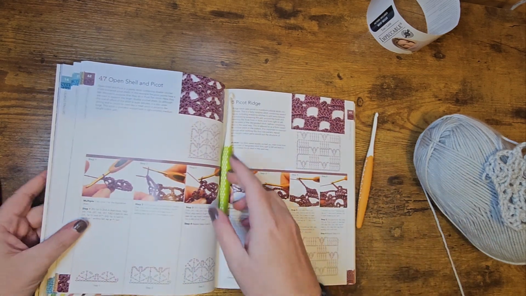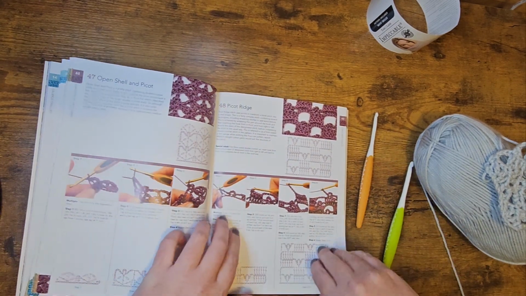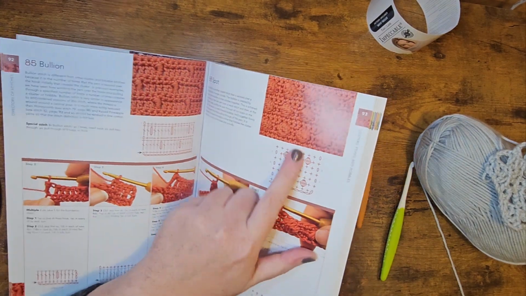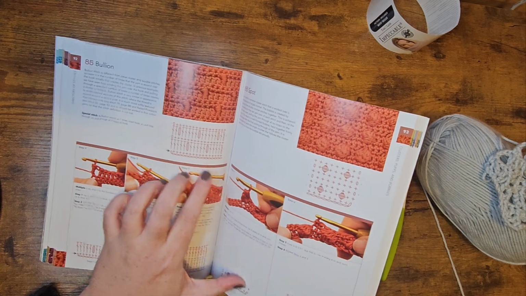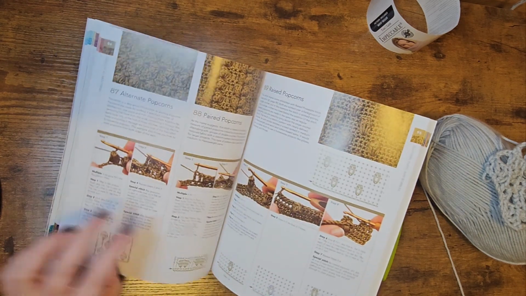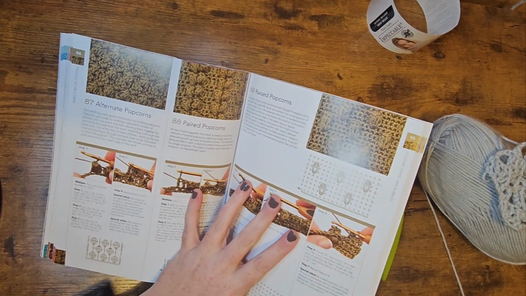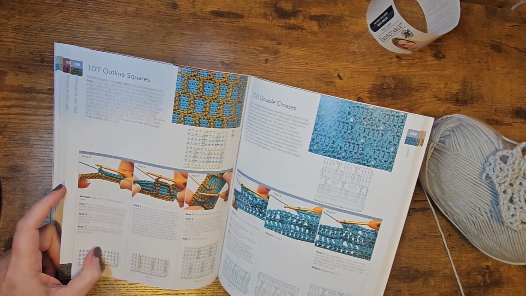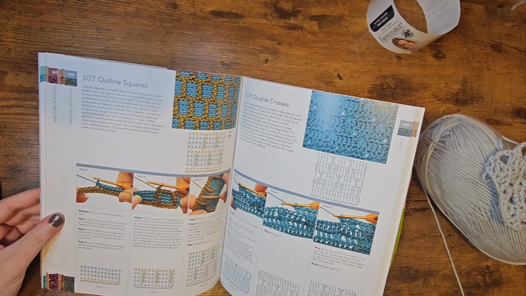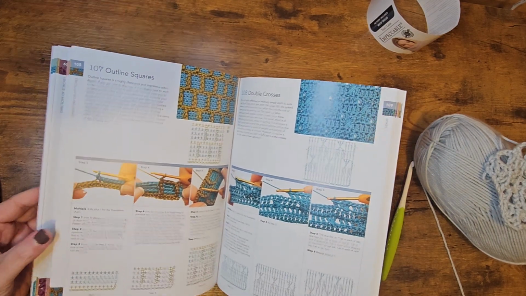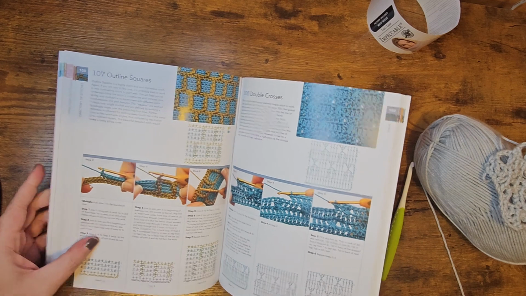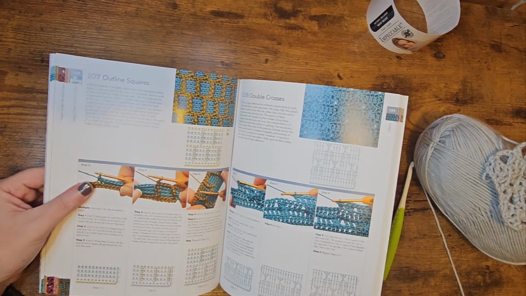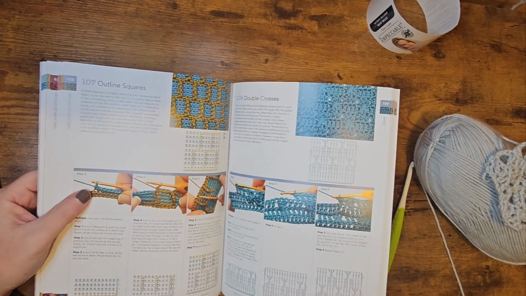So again, practice with charts. There are lots of them. I mean, you can do spots, you can do bouillon, raised popcorns, paired popcorns, alternate popcorns, double crosses. You can really get into a groove. And I think that a lot of this starts with chart work and understanding where stitches go. And it makes it a little bit easier if you've never done something before, because you can visually see it.